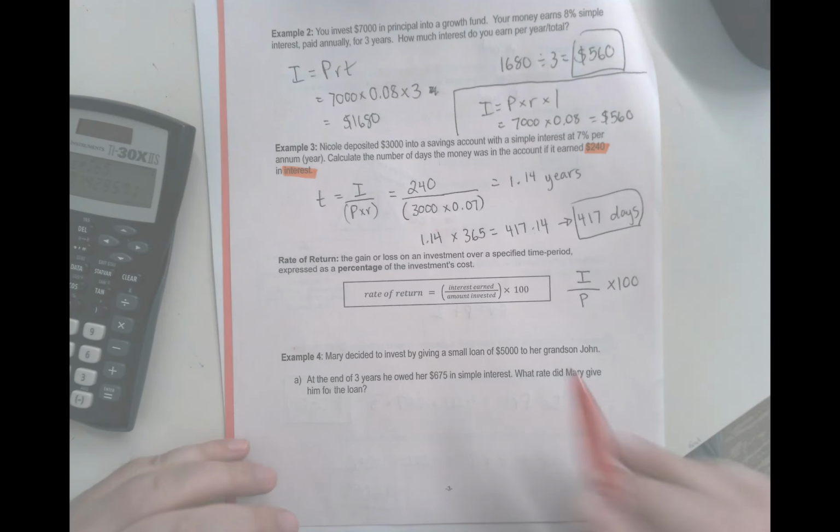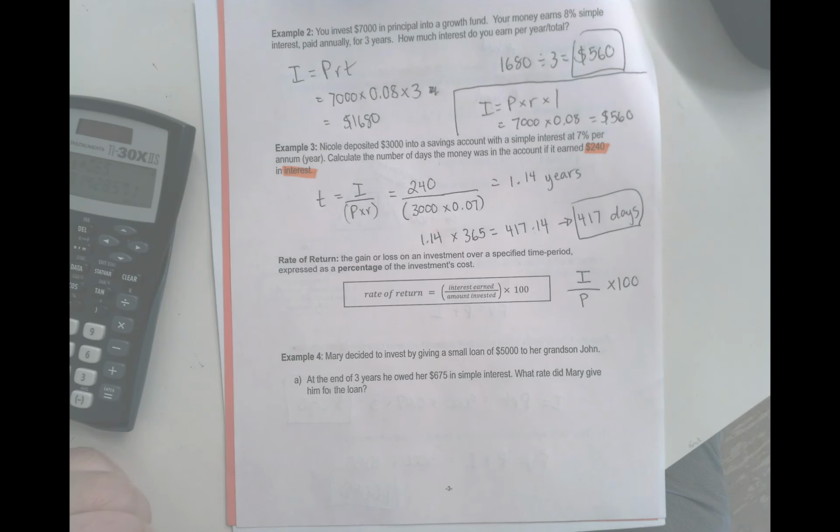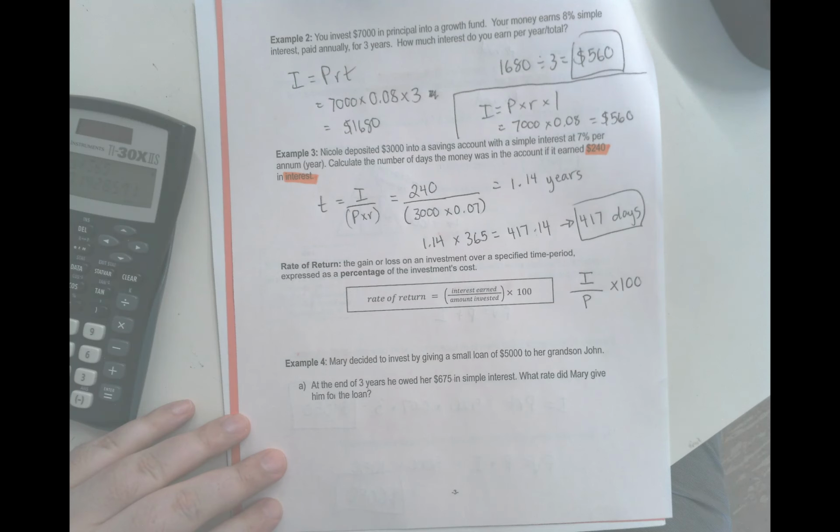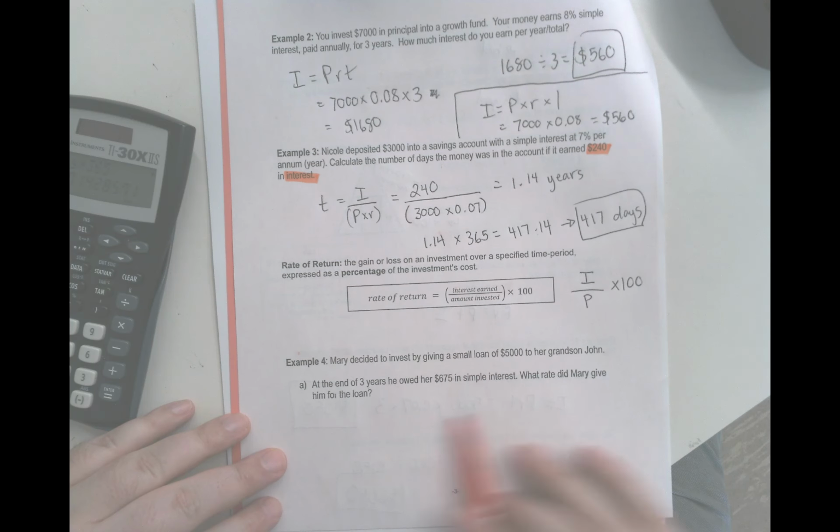I find it very interesting that a grandmother is charging her grandson interest on a loan. I guess that's something that some families do, but I don't know. I've never had to experience it.